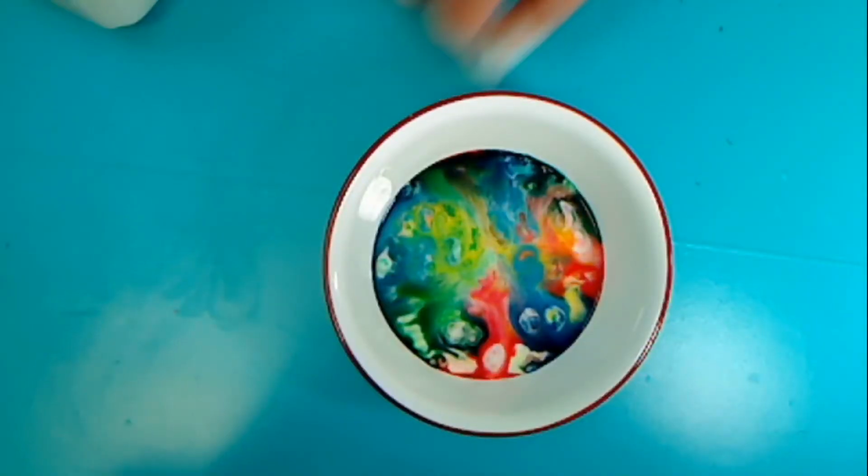Take a look at the mixture now. It's really cool to see the different patterns that were formed.